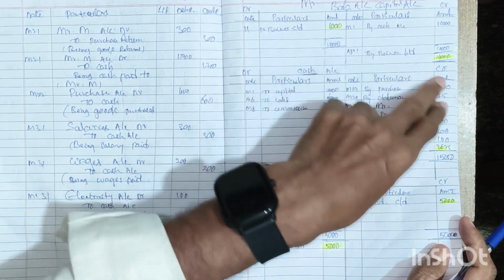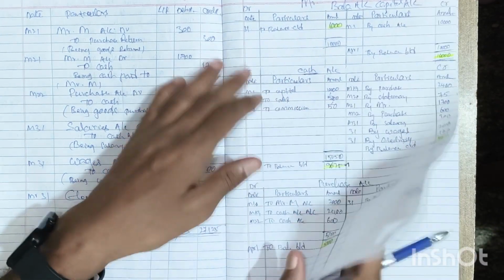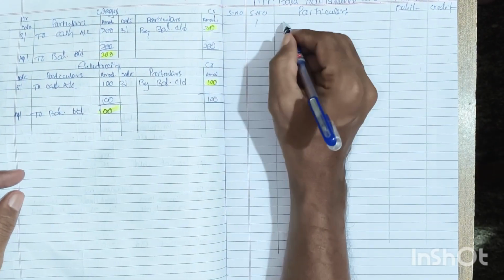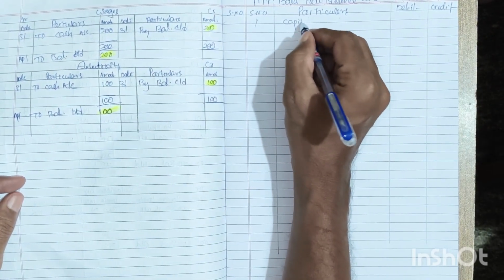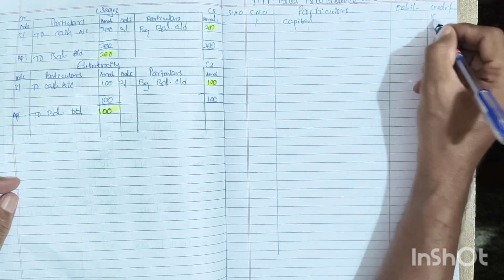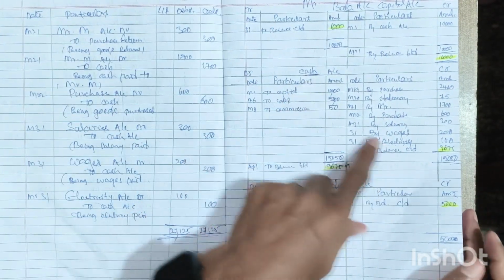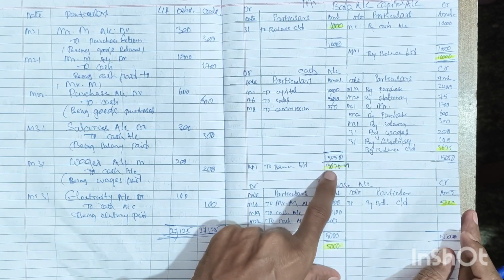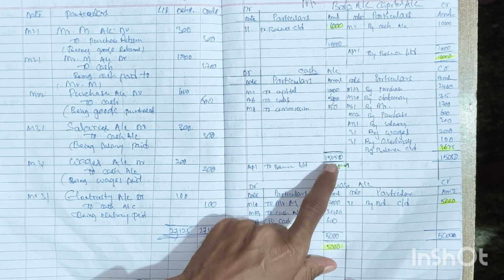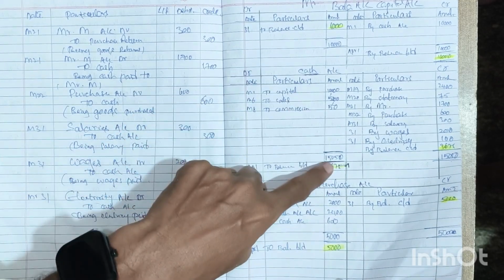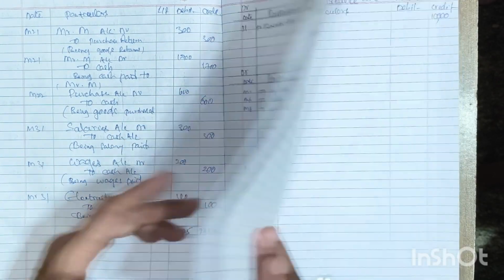Mr. Bala's capital account, how much? 10,000 credit balance. Record it. Capital account, first one, capital. Which balance? Credit balance, 10,000. First one is done. Cash account, which balance? Debit balance. This is the closing balance of my cash ledger. Second one, date is not required here.